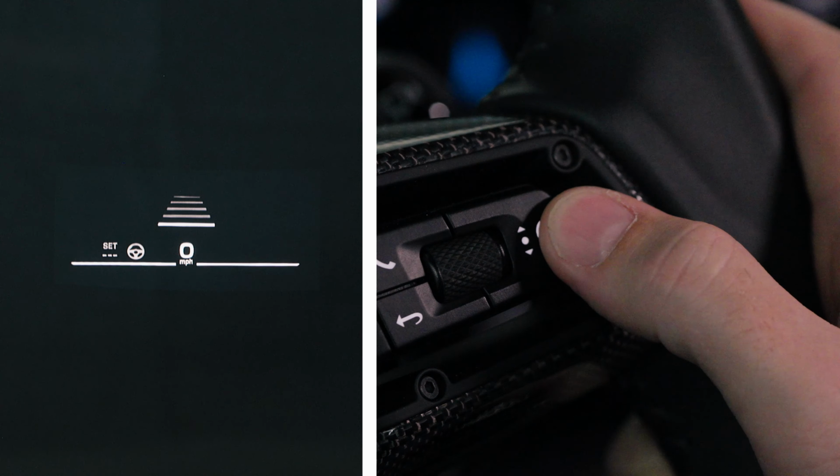Finally, we will adjust rotation. If you pull down, it will rotate to the left, and if you push up, it will rotate to the right.